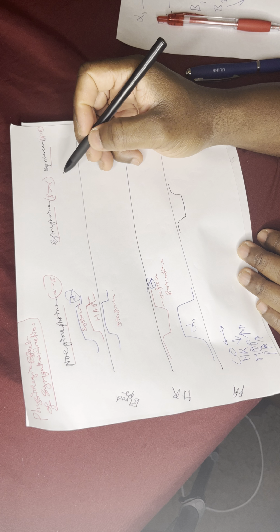So, norepinephrine acts on alpha more than it acts on beta. Epinephrine acts on beta more than it acts on alpha.